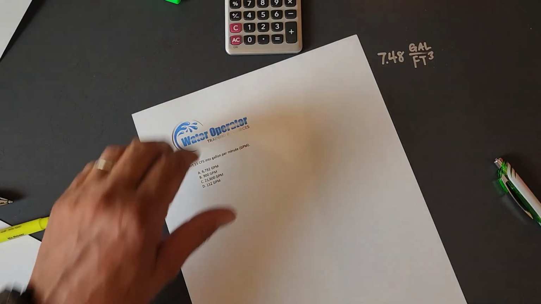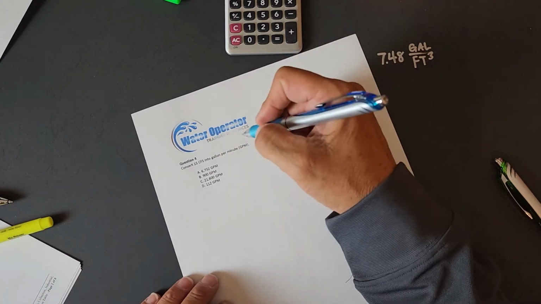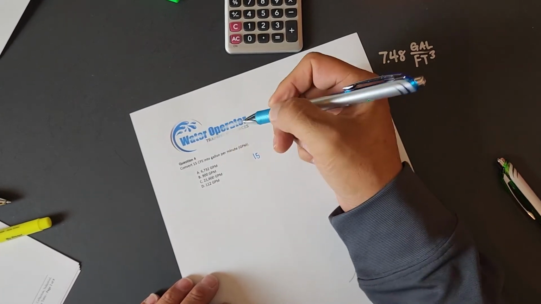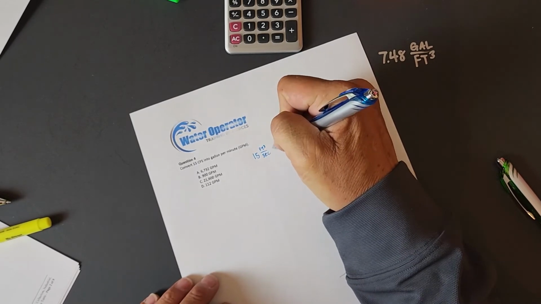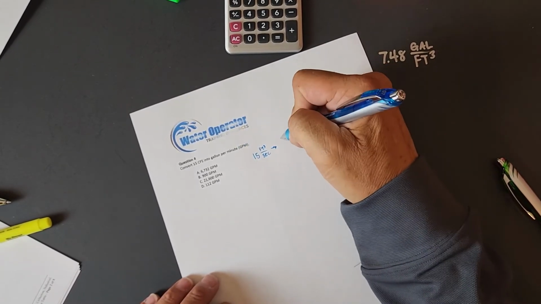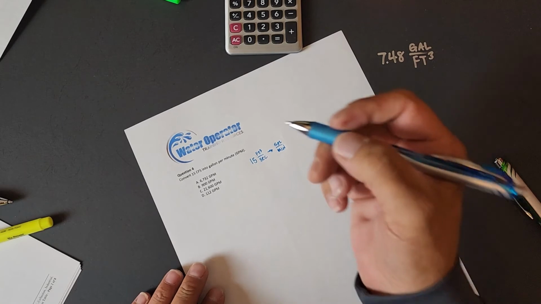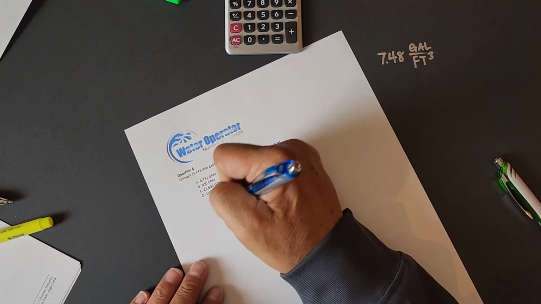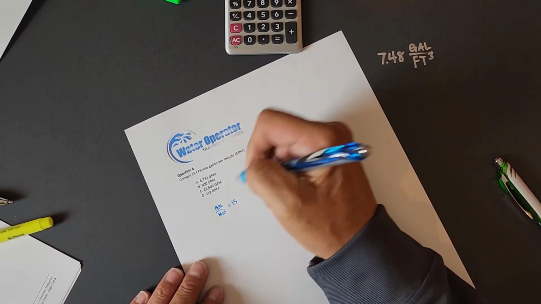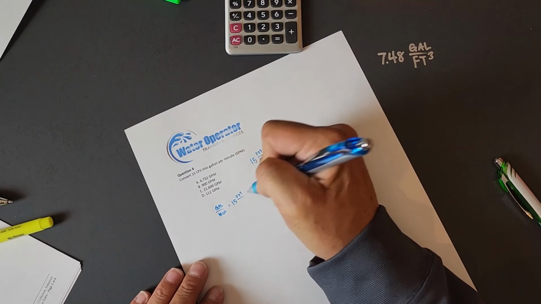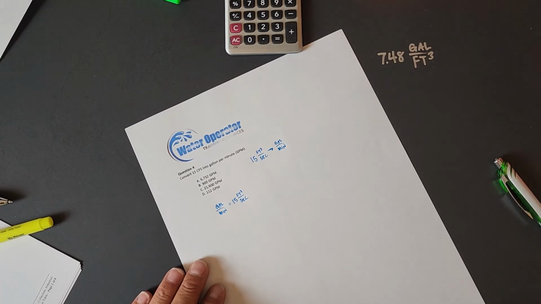Question number 4. We want to convert 15 CFS, cubic feet per second, to gallons per minute. Let's start our equation. Gallons per minute equals 15 cubic feet per second. Well, we know that's not a true statement, is it?